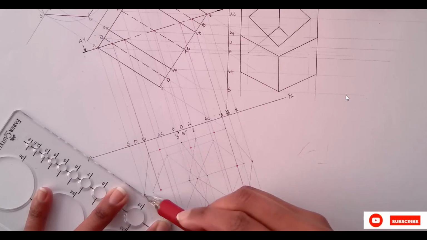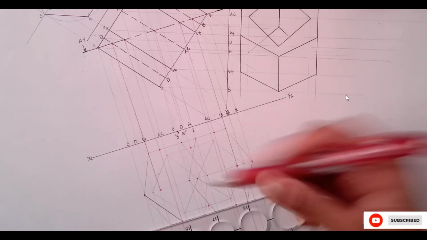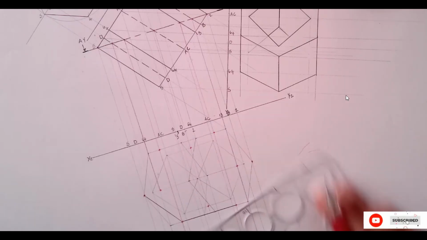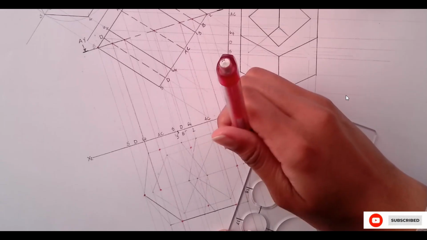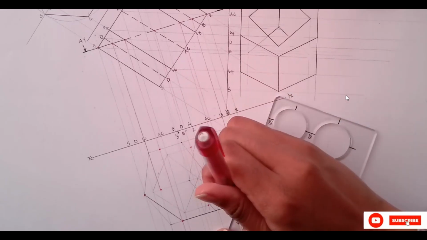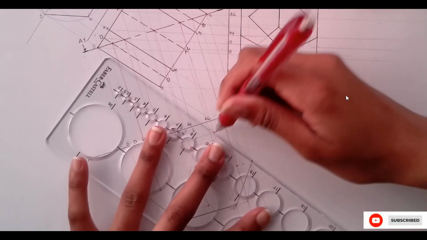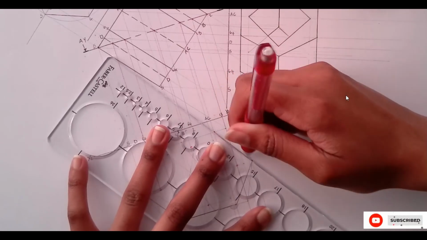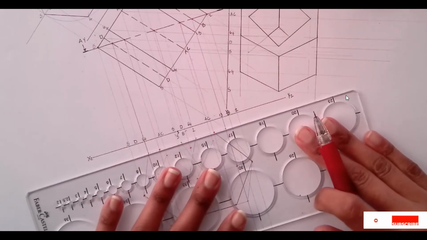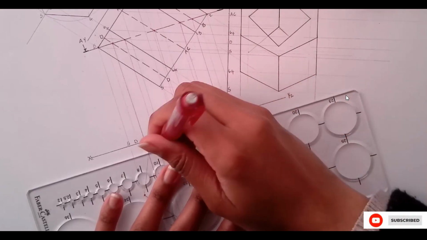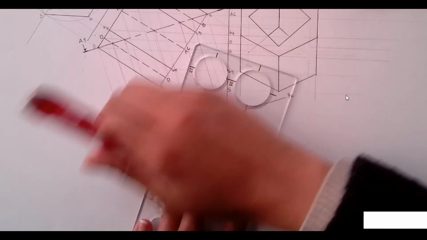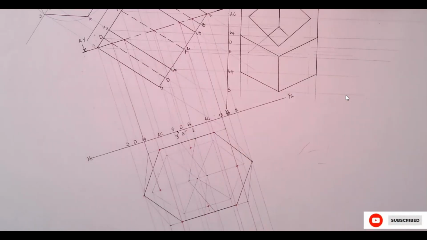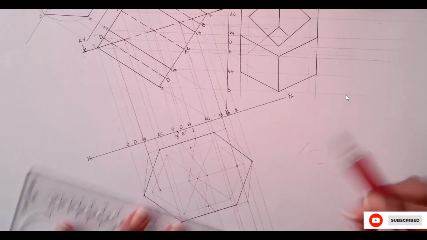Then you're going to join the ones for the prism, the hexagonal prism, first. So there they are, and then for the hole, it's just your 1, 2, 3, 4.